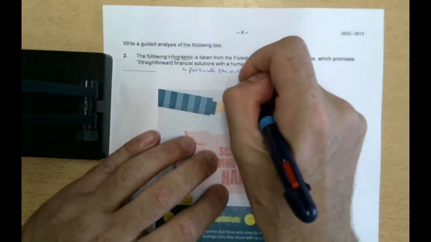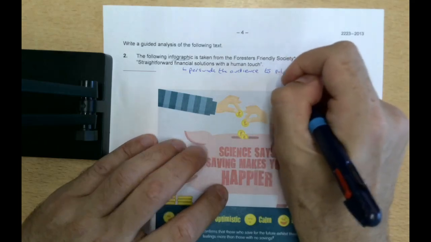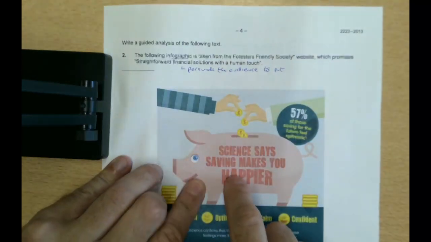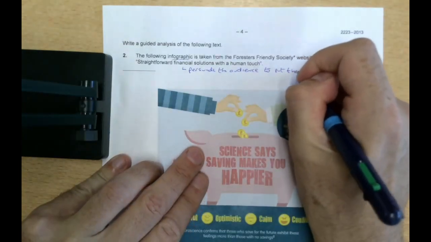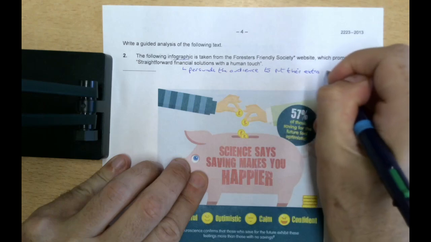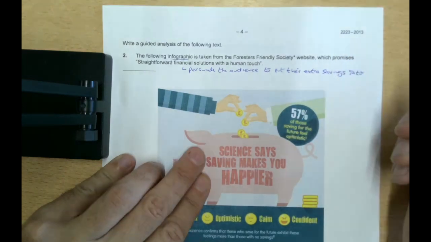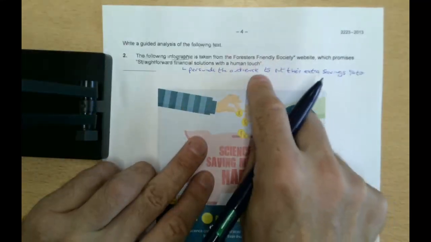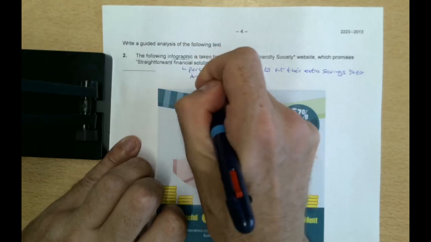Persuade the audience to put their extra money, right? We get that from the piggy bank. To put their extra savings into this society, into an account, let's say, with the society.